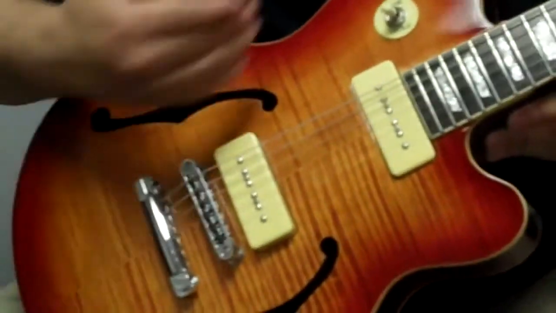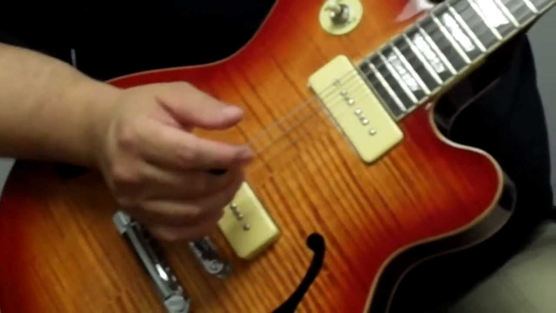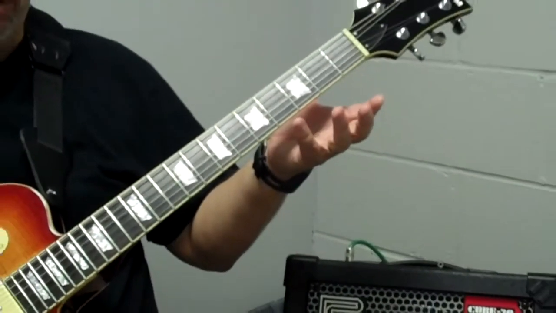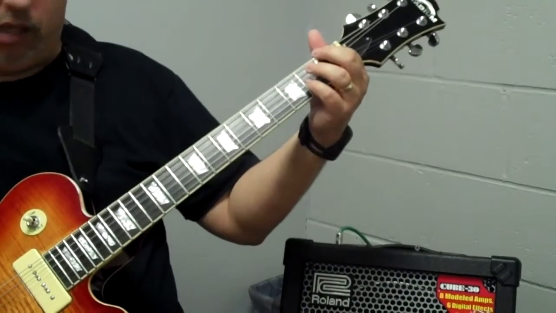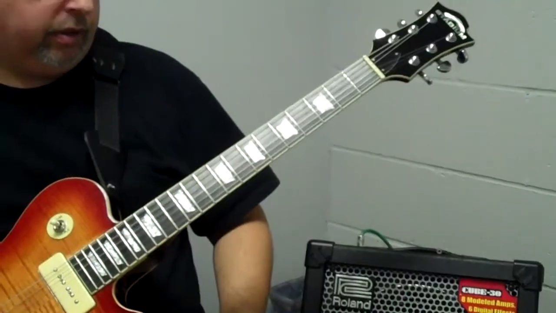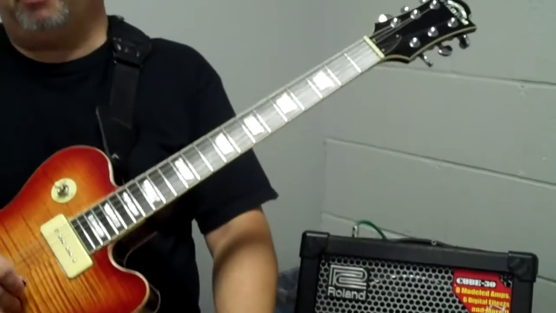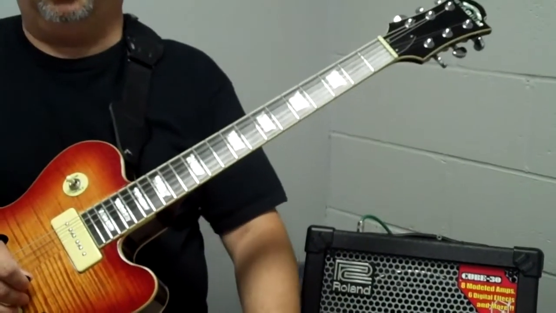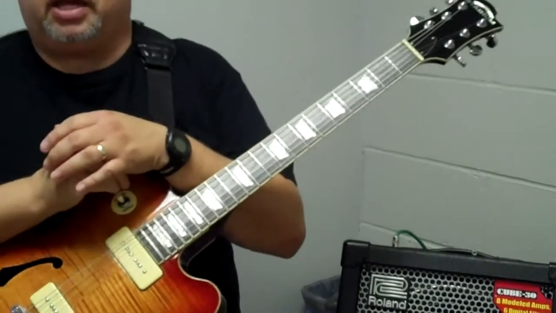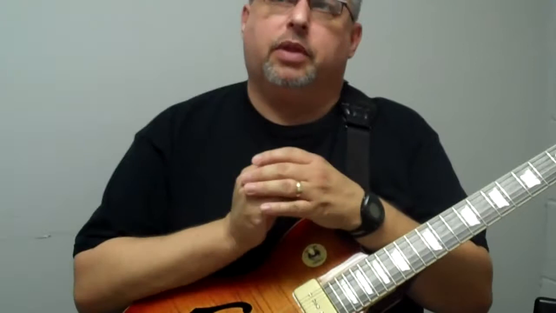So now that we know the names of the strings, we're going to talk about, here on the fretboard, the names of the notes on each string. And we're going to focus today just on the 6th string for right now, which is a low E. And here's what we have to remember about notes. I'll just talk about this for just a second here before we move into the neck. We have to understand a couple of things.